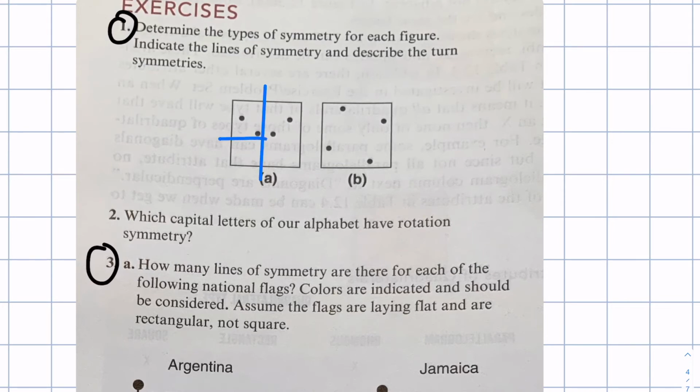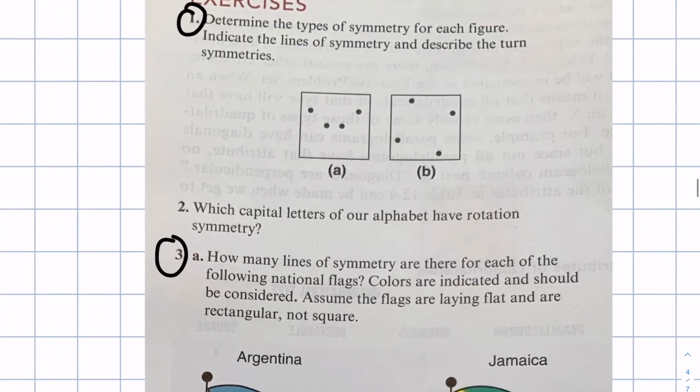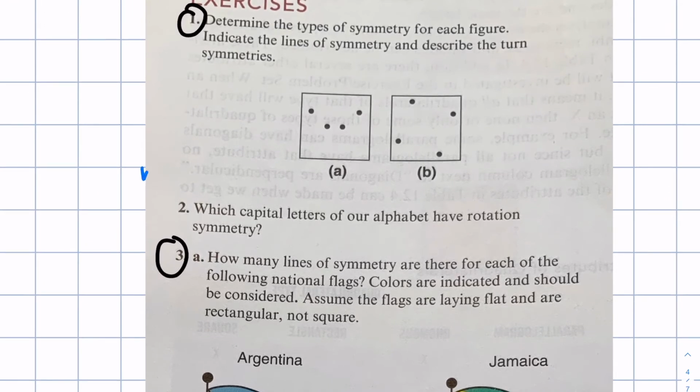I can't do any of the other reflections because if I fold across any other lines, things aren't going to match up just right. The diagonals are clearly not going to work. So for part A, we definitely have reflection over the vertical line down the center. And we can also think of whether or not we have rotational symmetries here.